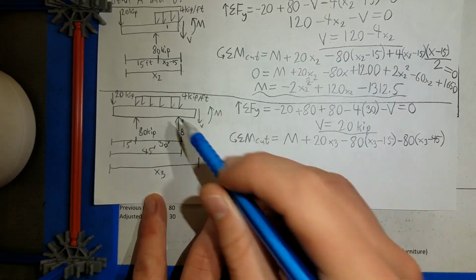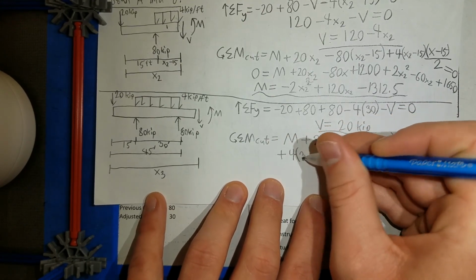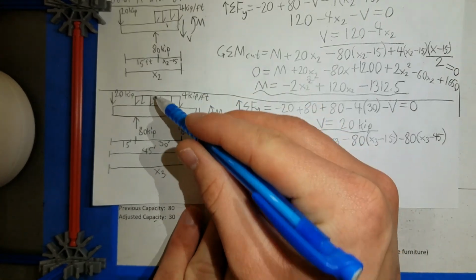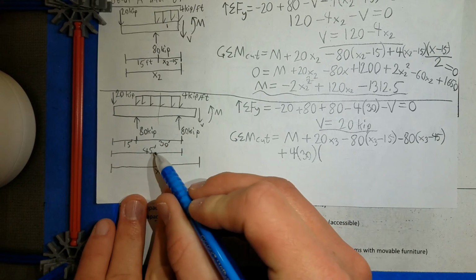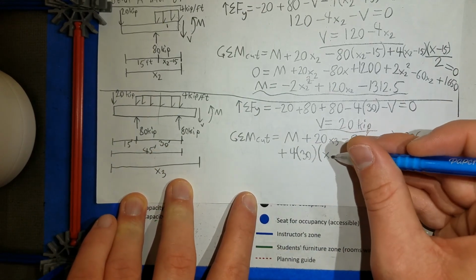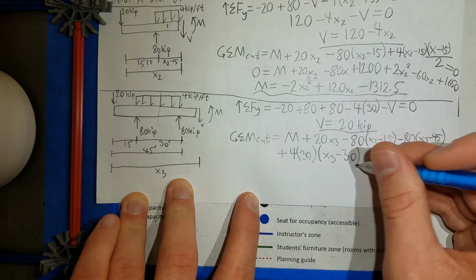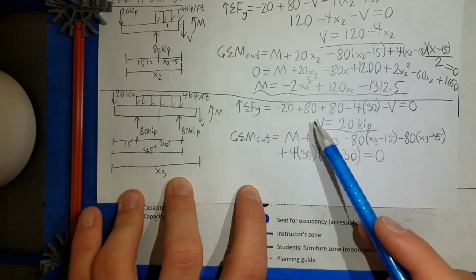We've got these, and then we're going to have our distributed load, which is going to be positive 4 times 30. And then the distance again is going to be halfway in between this distributed load, which is going to end up being 30 from the left end. So we're going to have x3 minus 30 for that. And all of these are going to equal 0.